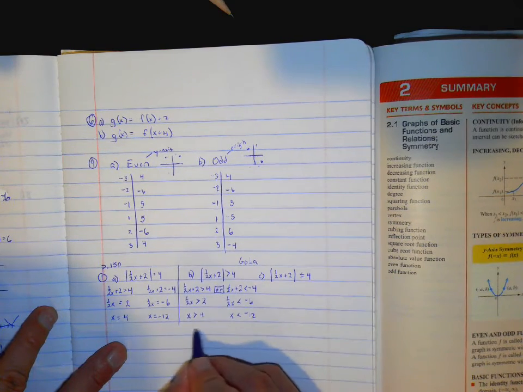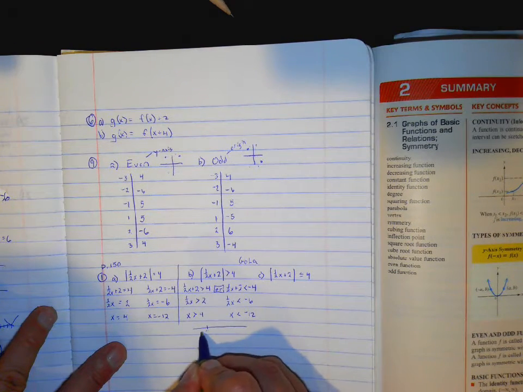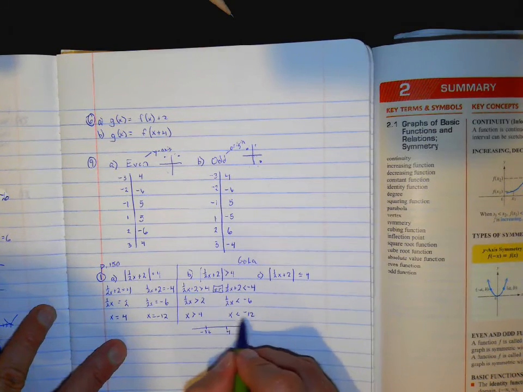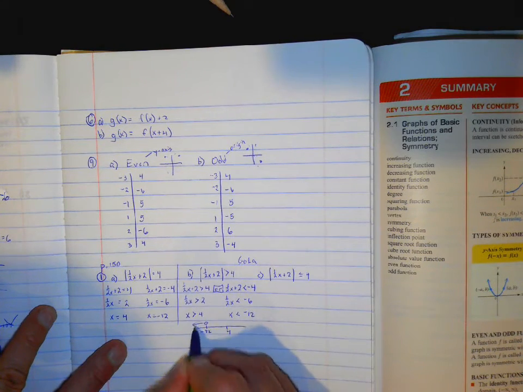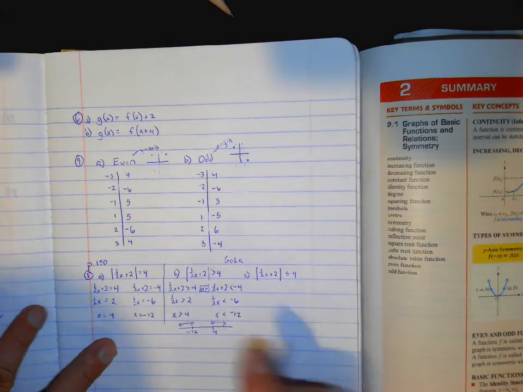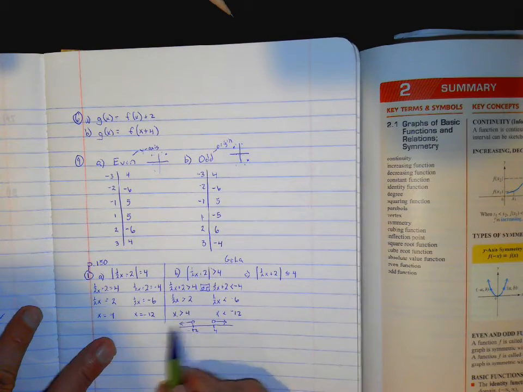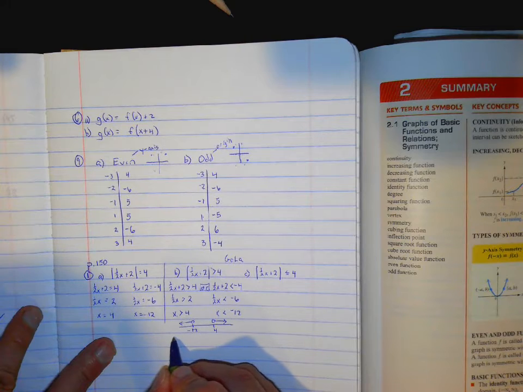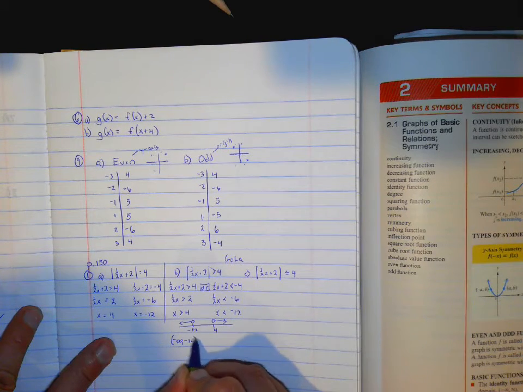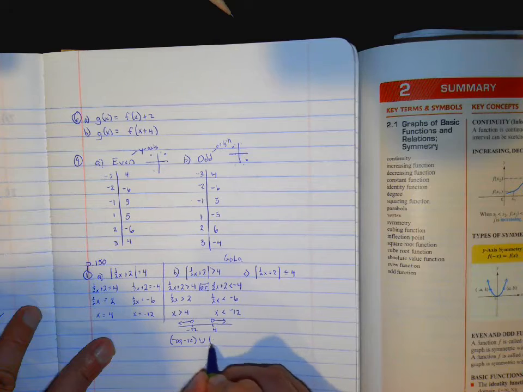Okay, so now we got to graph this. So we have negative 12 is my lower number, 4 is my upper number. X has to be less than negative 12. X is greater than 4. Okay, so we have those answers there. Since it's an or statement, it's these numbers or these numbers. So we could say it goes from negative infinity to negative 12. And then also from 4 to infinity.